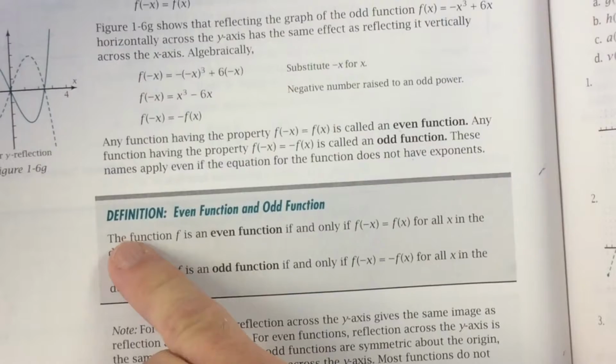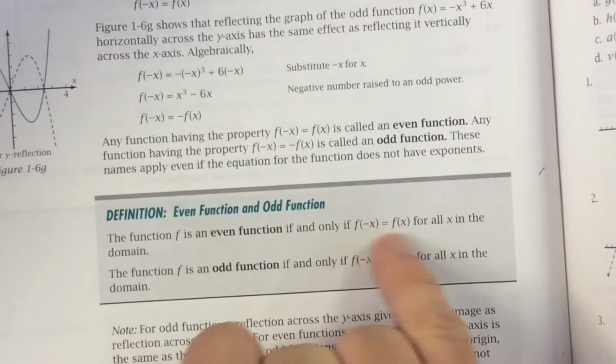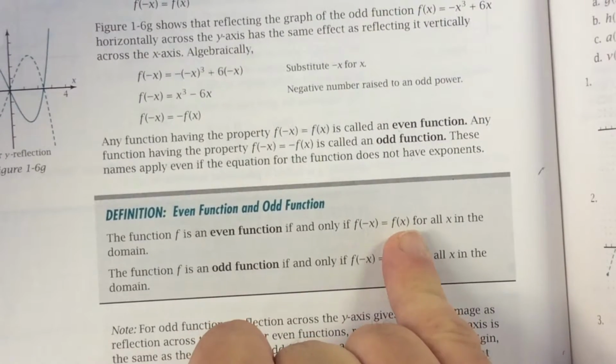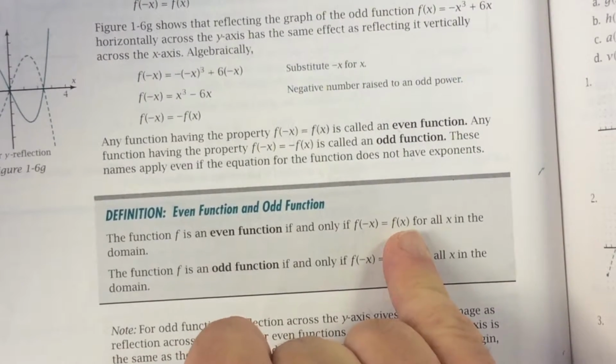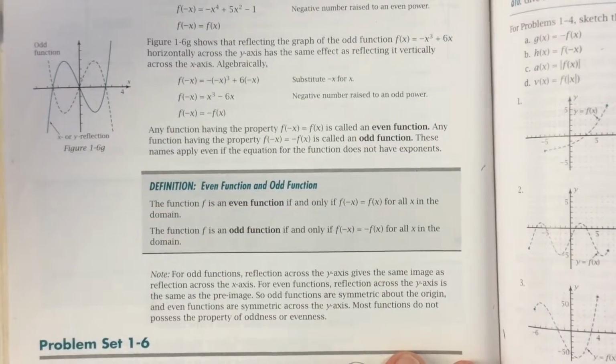So what this says is a function is an even function if when you reflect it over the y-axis, nothing changed. And that would be symmetry about the y-axis. So that's the definition of an even function. Okay, well, let's talk about what the odd functions are.